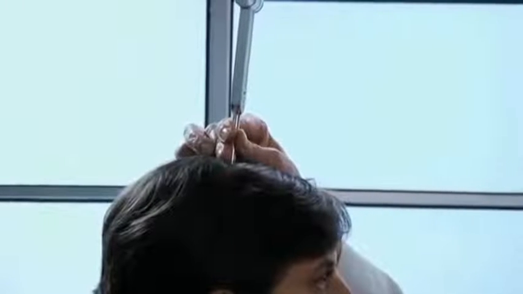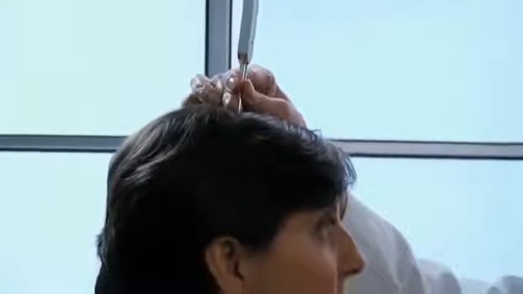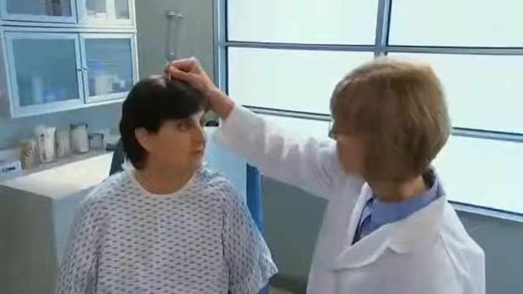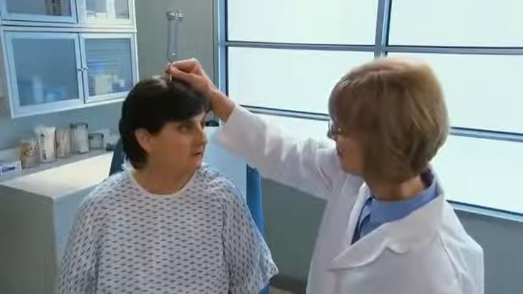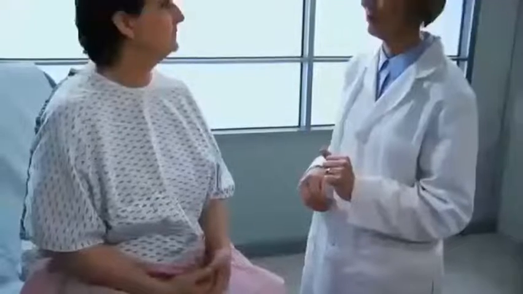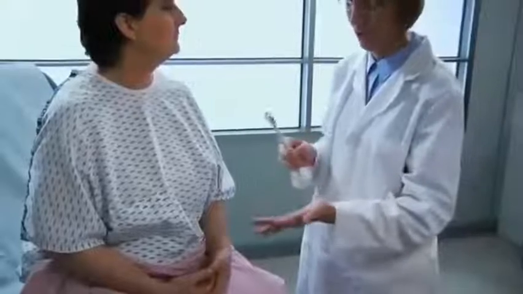Place the base of a vibrating tuning fork firmly on top of the patient's head or on the mid-forehead. Then ask, "Is the sound louder in one ear or the same in both ears?" It's the same in both ears. Normally, the sound is heard in the midline or equally on both sides. Next, compare air and bone conduction by performing a Rinne test.